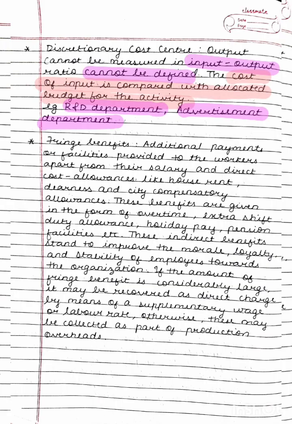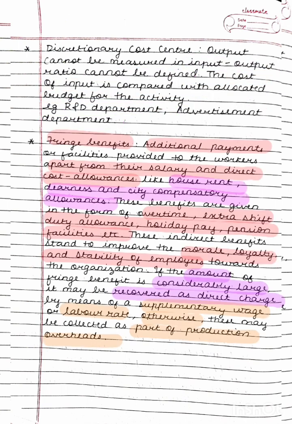Discretionary cost center. The cost center whose output cannot be measured in financial terms, thus input output ratio cannot be defined. The cost of input is compared with allocated budget for the activity, for example, research and development department, advertisement department. Fringe benefits are the additional payments or facilities provided to the workers apart from their salary and direct cost allowances like house rent, dearness allowances, and city compensatory allowances.